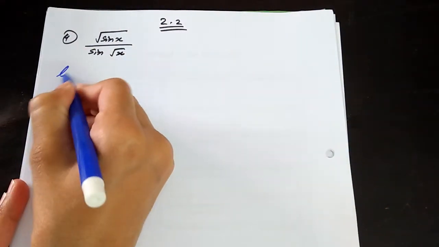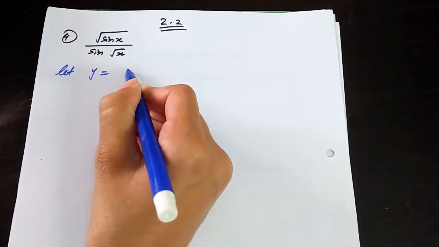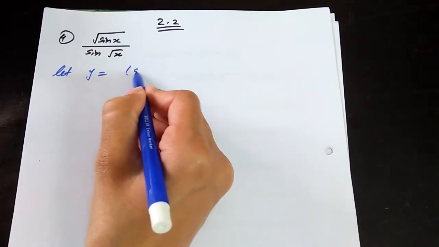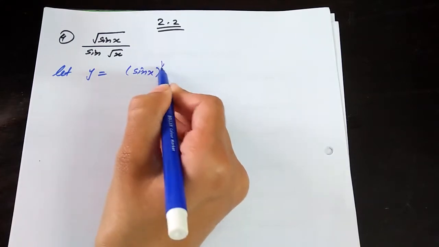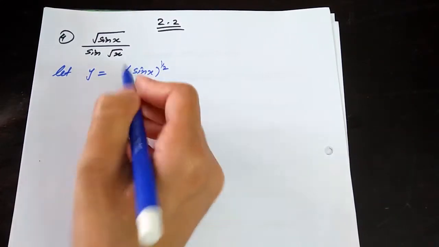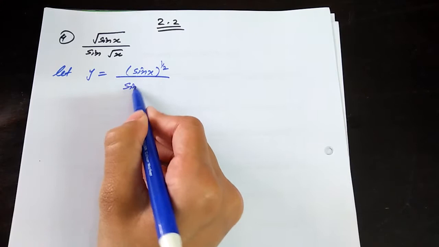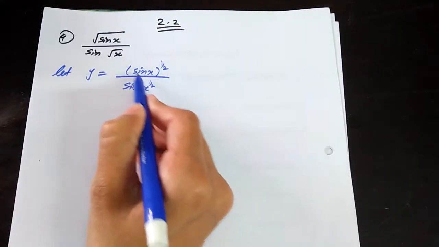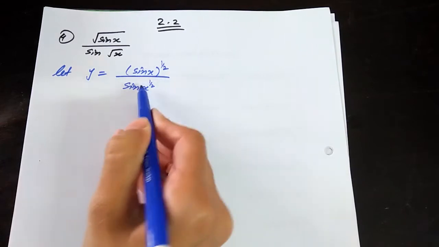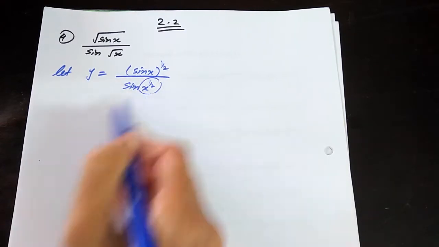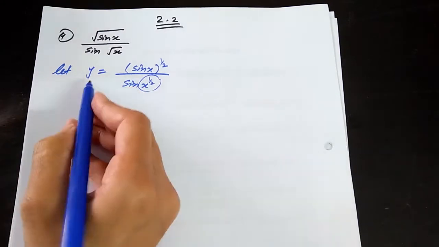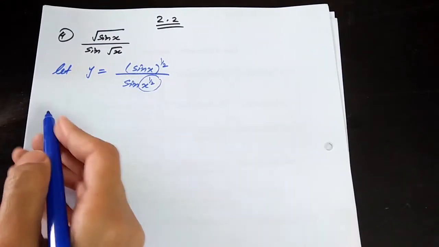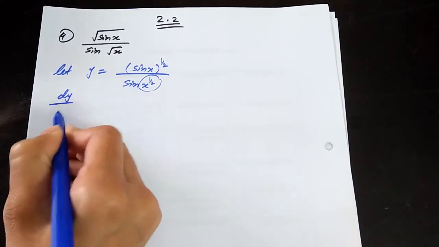We can let this function equal y. Y equals the square root of sine of x. We can write it as sine of x raised to power 1 by 2. This 1 by 2 is on the whole sine of x, and it is just on this angle. Just keep it in mind. Now we need to differentiate this function. Differentiating both sides with respect to x will give us dy by dx.